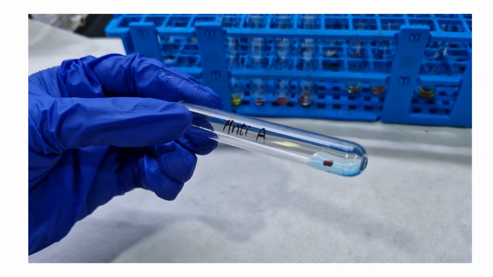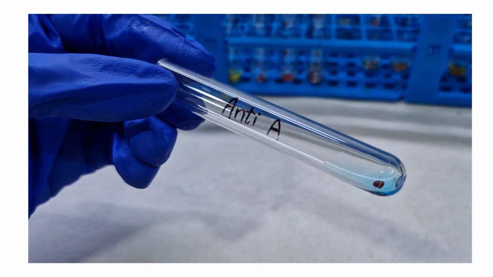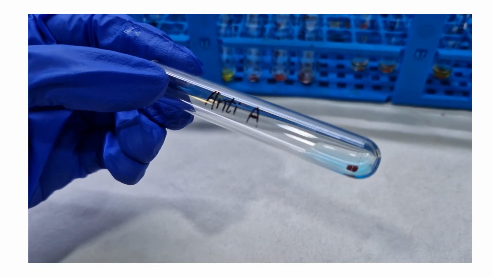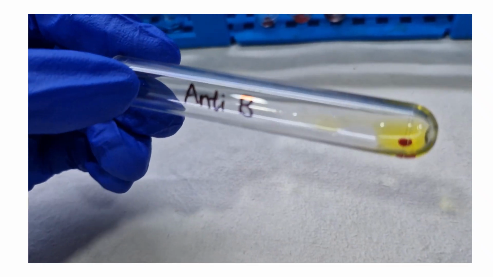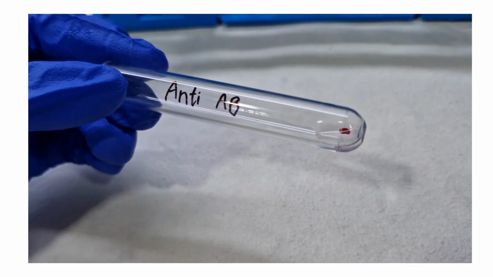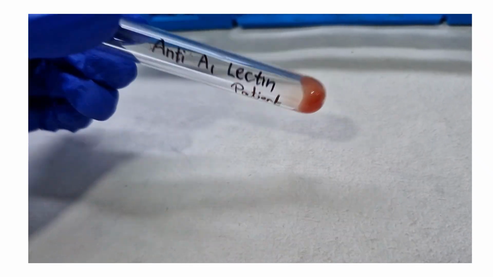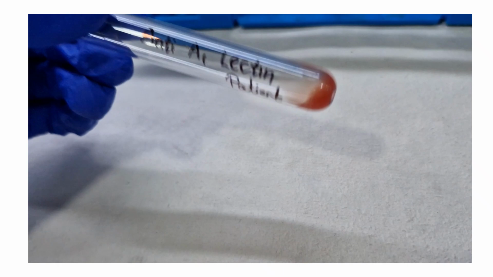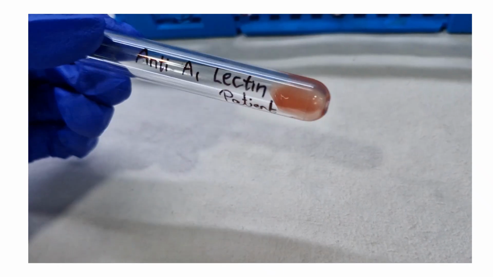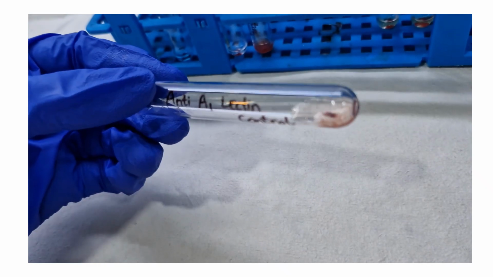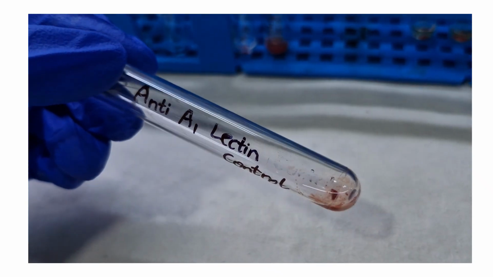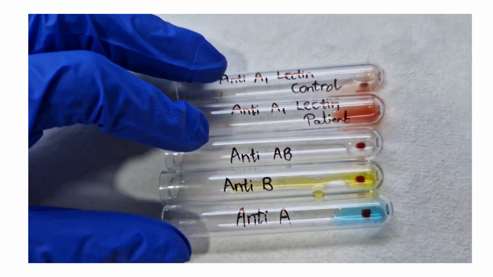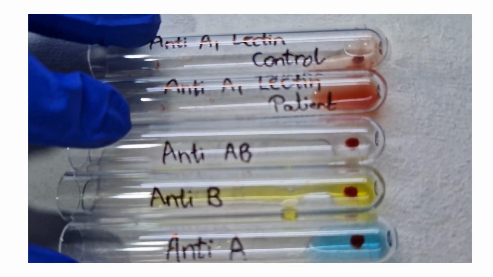In anti-A, there was a strong 4 plus reaction. In anti-B, there was a strong 4 plus agglutination. In anti-AB also, there was a strong 4 plus reaction. In anti-A1 lectin patient, there was no reaction, whereas in anti-A1 lectin control, there was a strong 4 plus reaction.